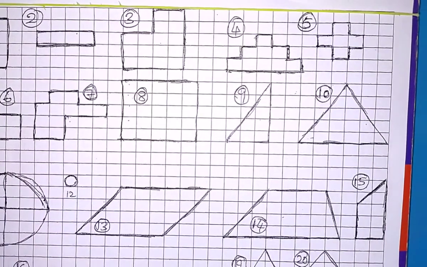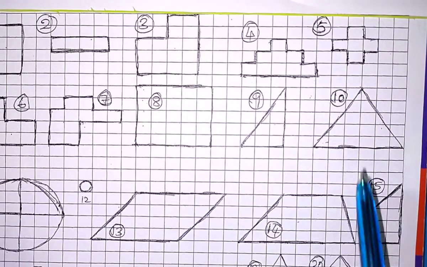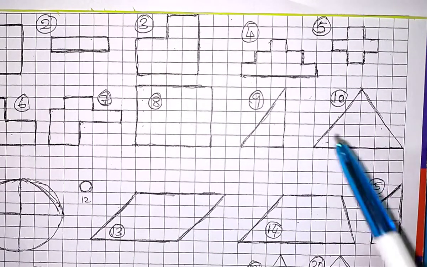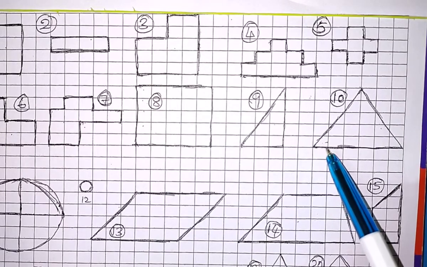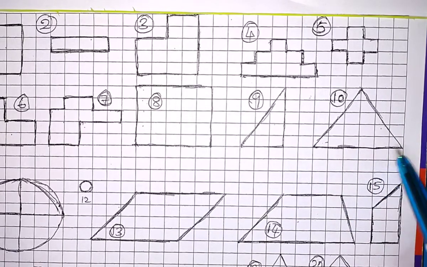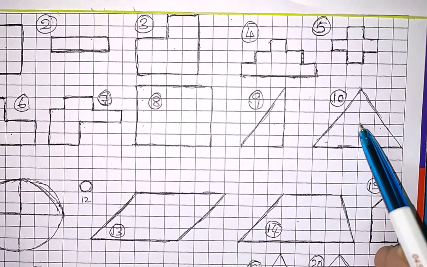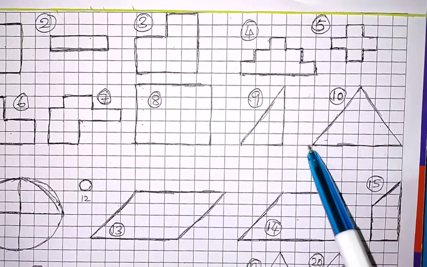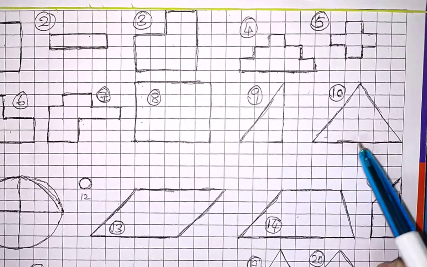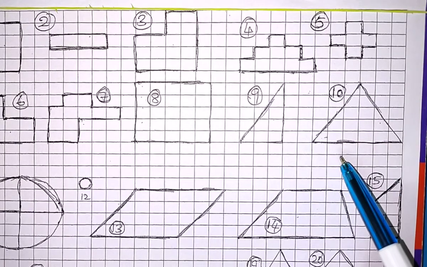Now let us do problem number 10. This is a triangle. I don't know whether it is equilateral or not. I'll just count the base: 1, 2, 3, 4, 5, 6 units. Height: 1, 2, 3, 4, 5 units. Half into base into height. So half into 6 into 5. 6 fives are 30. Half of it is 15.